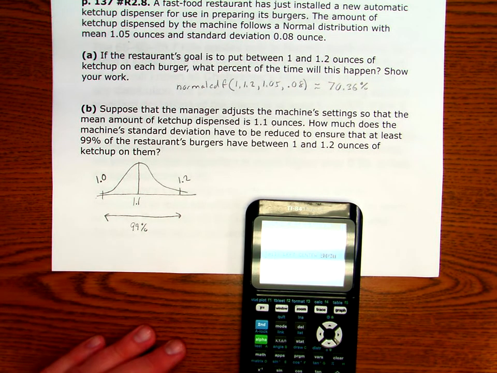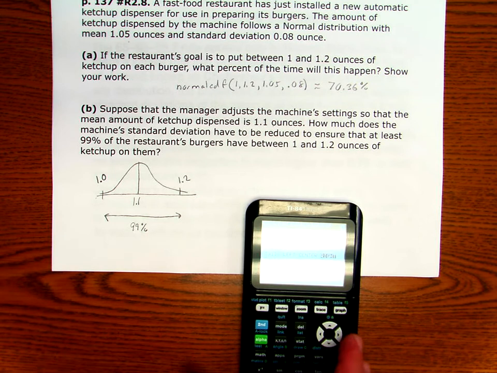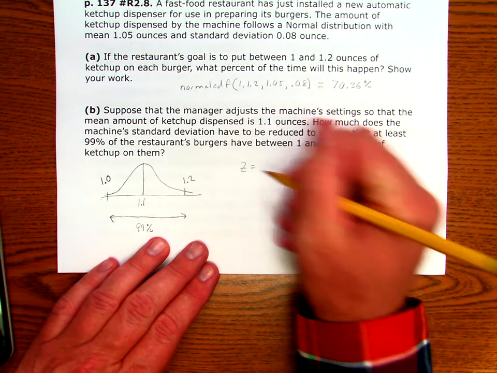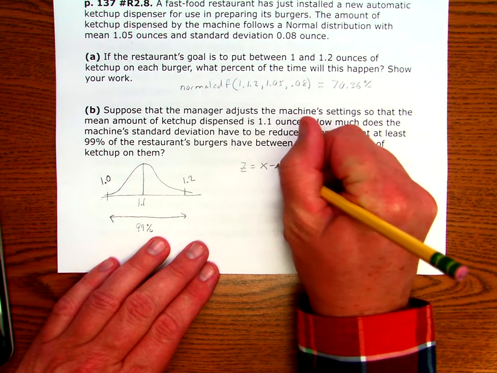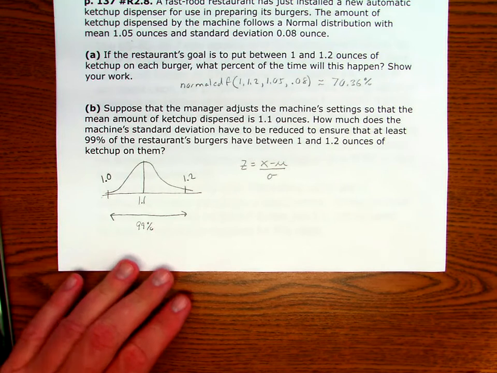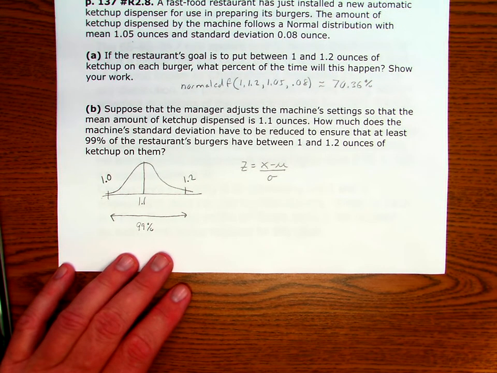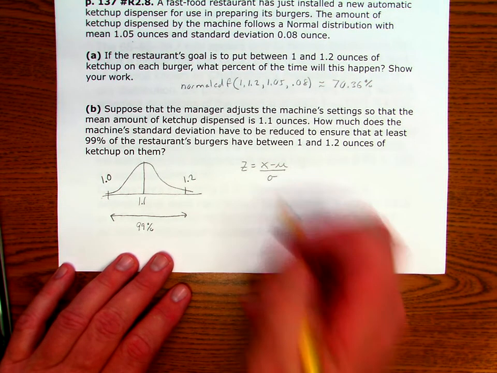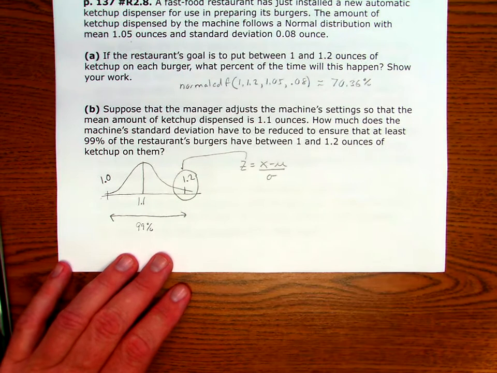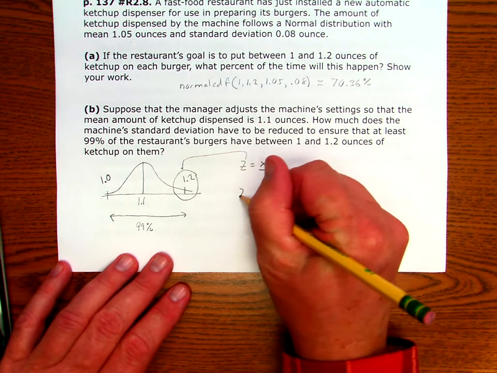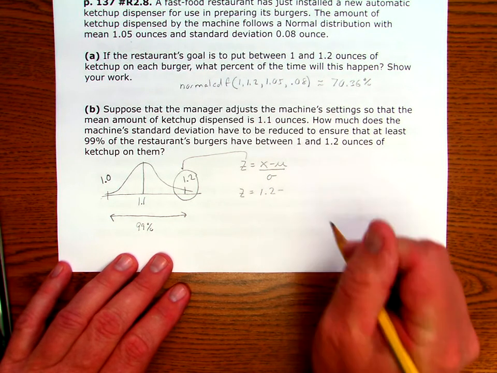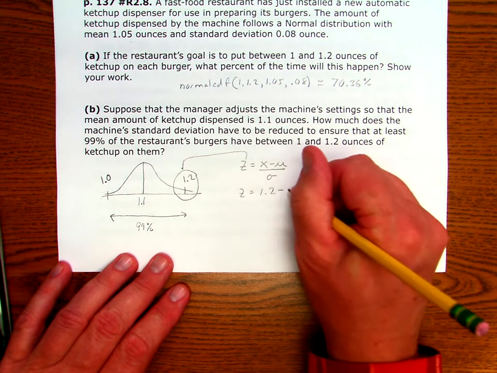So what we're going to have to go back to is our z-score formula. We're going to need to incorporate this into the problem-solving situation. So I'm going to get the z-score for that value right there. That particular value is 1.2, and that's in a distribution where the mean is 1.1 and the standard deviation is what we're looking for.